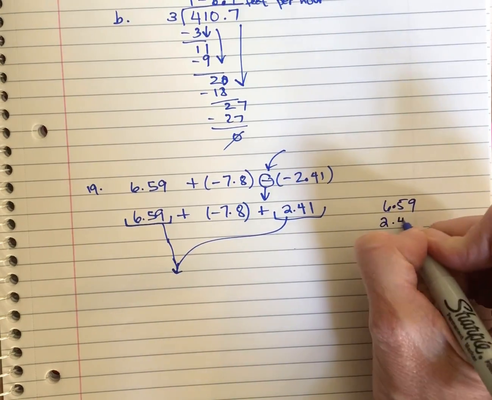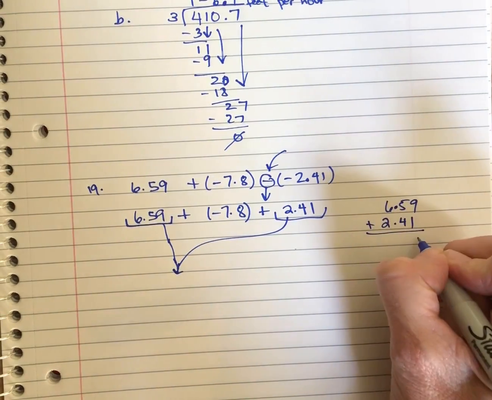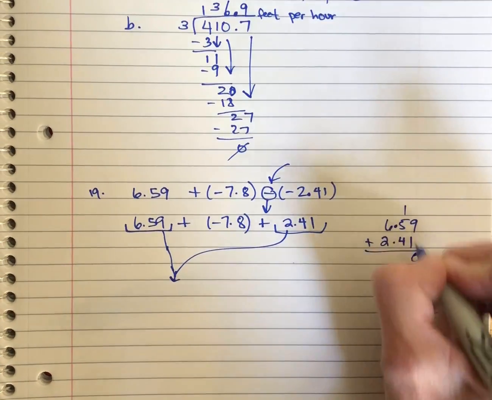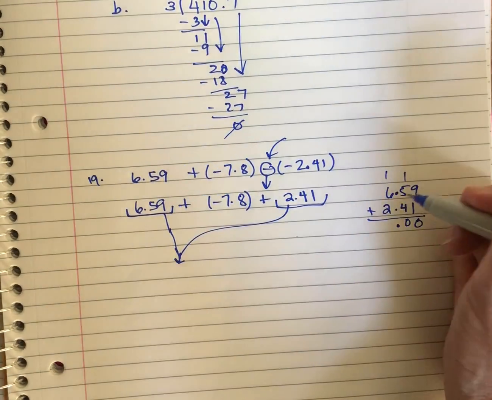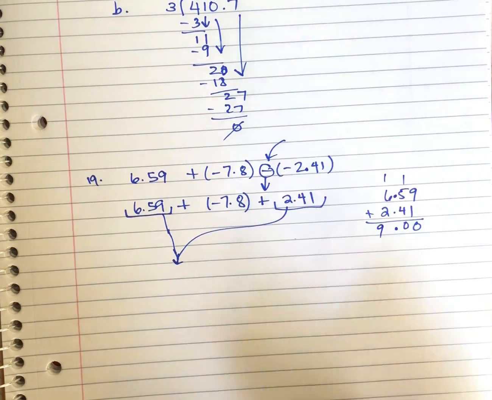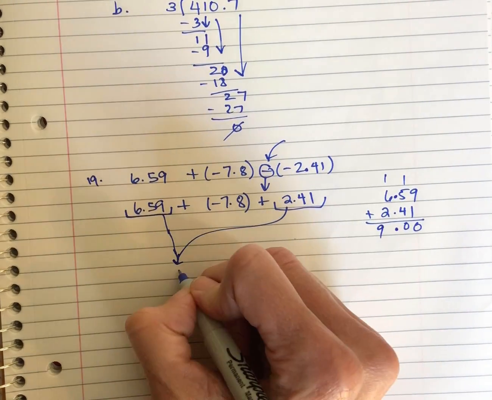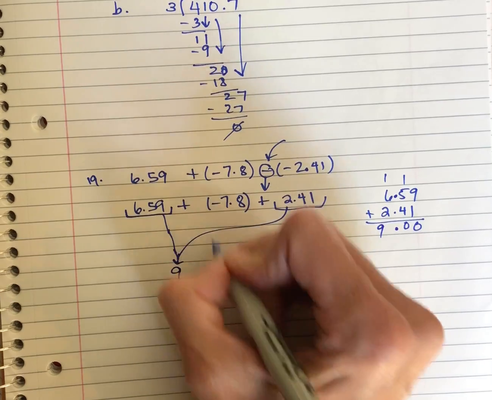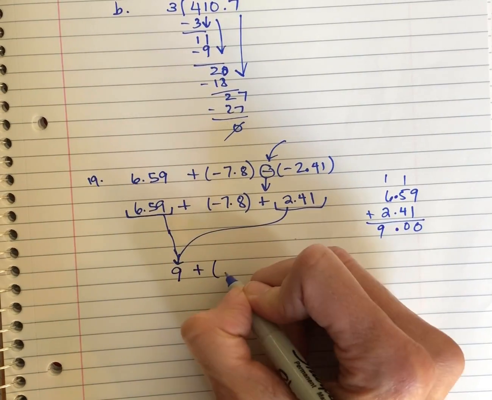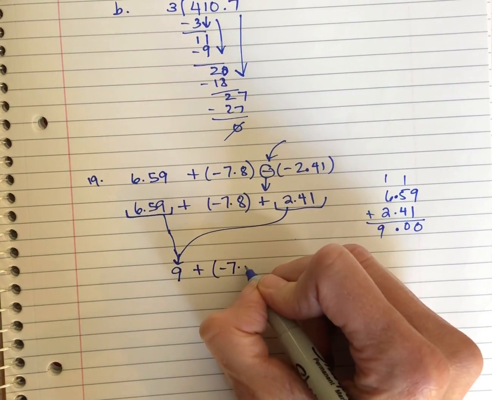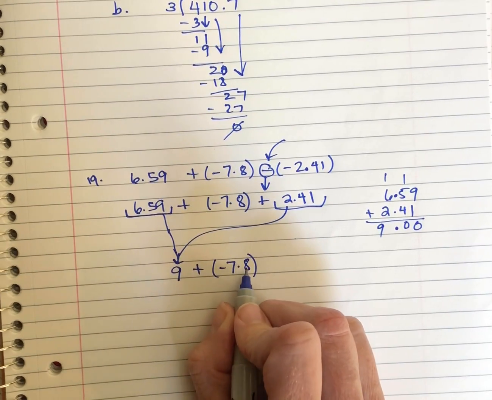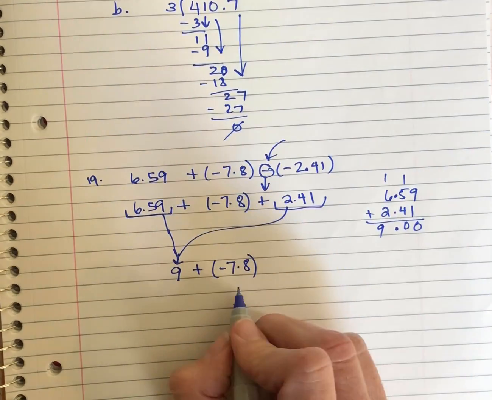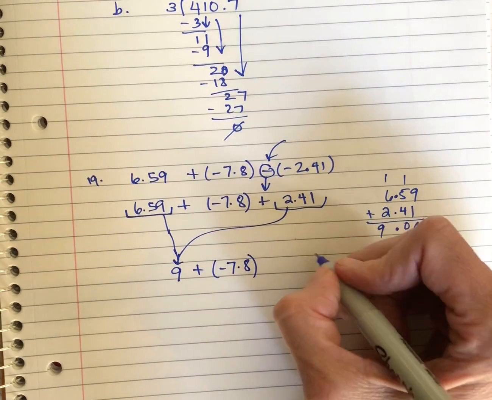6.59, 2.41, add them up. 9 plus 1 is 10, carry the 1. 5 and 5 makes 10, carry the 1. 6 plus 1 is 7, plus 2 is 9. Ooh, a whole number. So I have 9, and then I can drop in the plus and the negative 7.8. I have 9, I owe 7.8, so I'm going to subtract these to figure out what I still have.